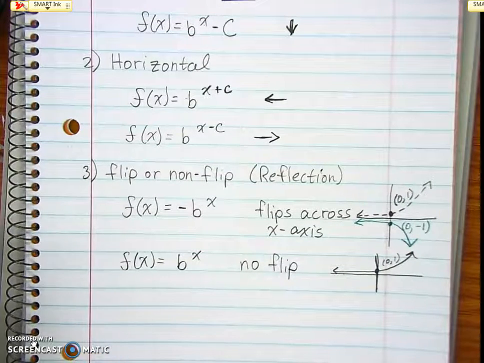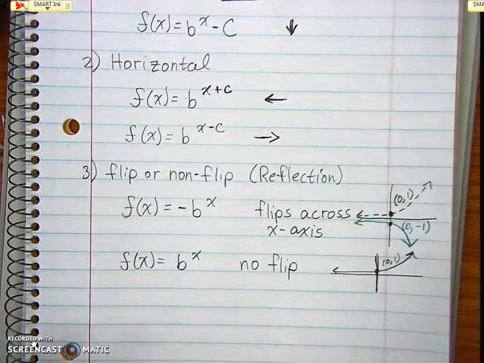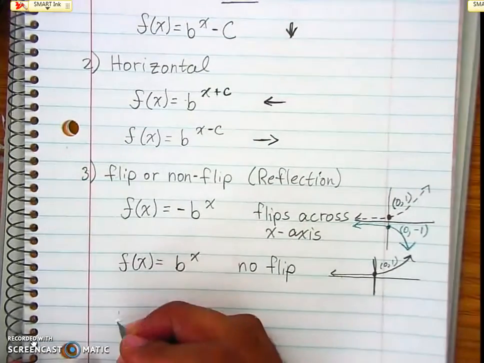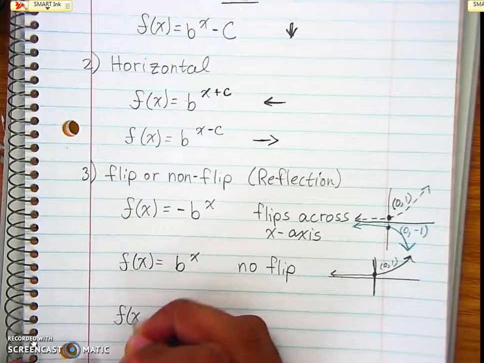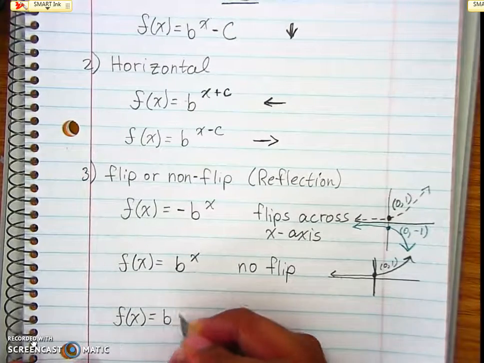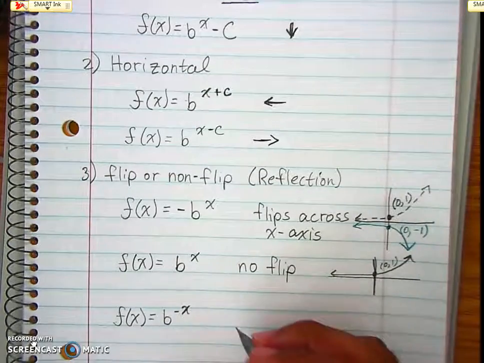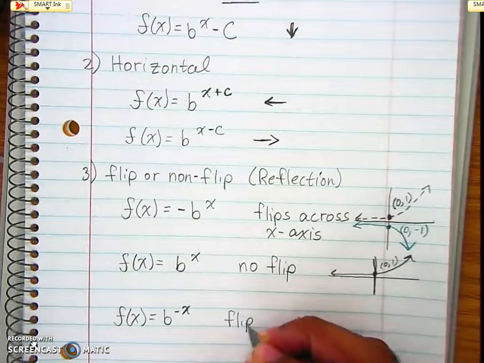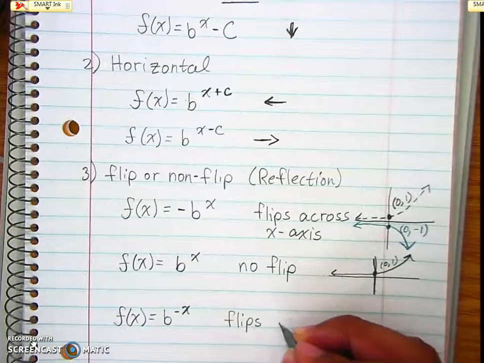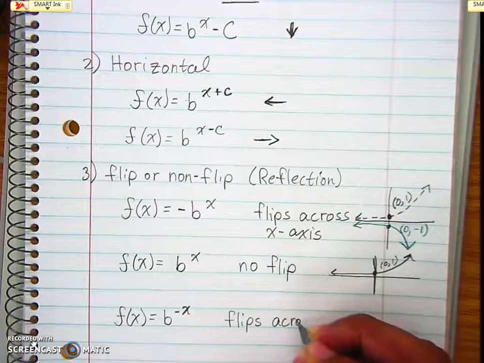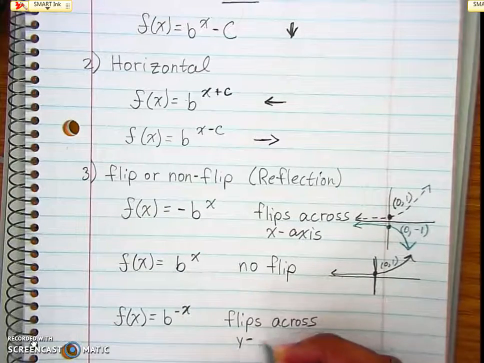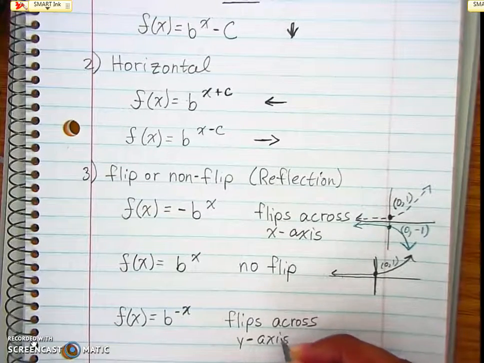So not bad. We can do that. And I'm going to throw this in here also. If you have a negative for the exponent, a negative x, that's going to flip across the y-axis. And it kind of looks like what we did for example 2. When we compare example 1 and example 2, it flipped across the y-axis for that.